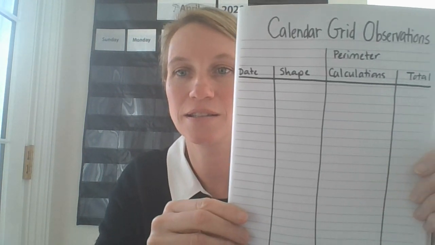For today's lesson, you're going to need to get your math journal and a pen or pencil. Okay, ready to get started? I am. The first thing we need to do is to create our calendar grid observations chart in our math journals. Your finished product is going to look like this.